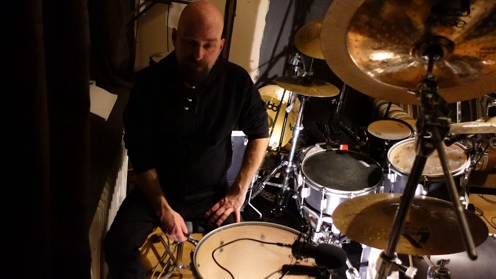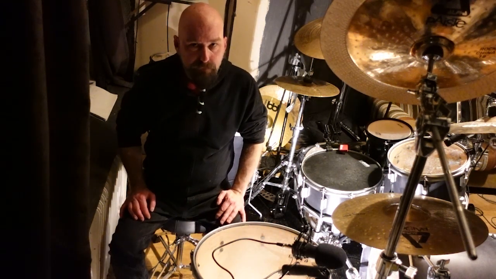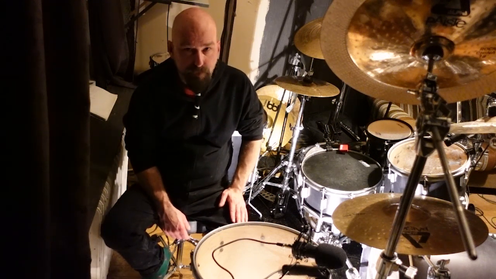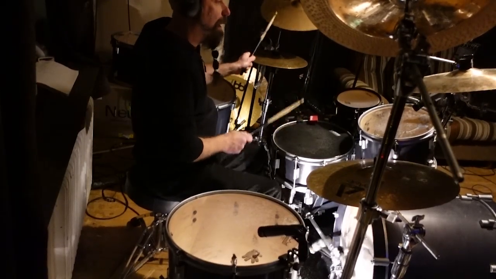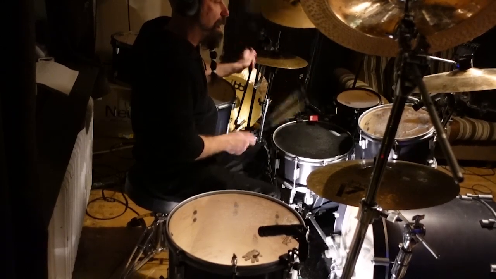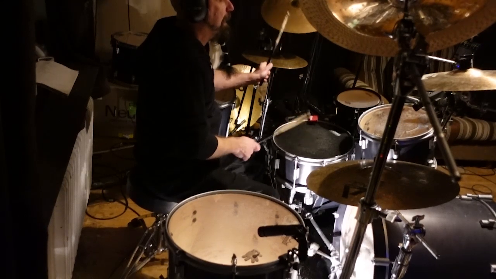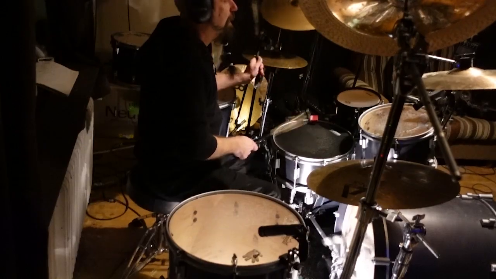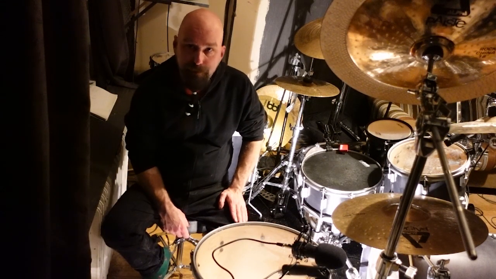And after that, we have the bomb blast, which is pretty much the same thing as the cheat blast, but here you play 16 notes on the bass drums, like this. Then you increase the speed. And this kind of blast beat was popularized by Cannibal Corpse.